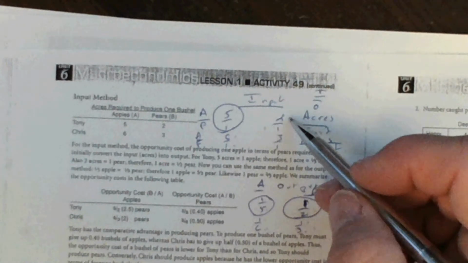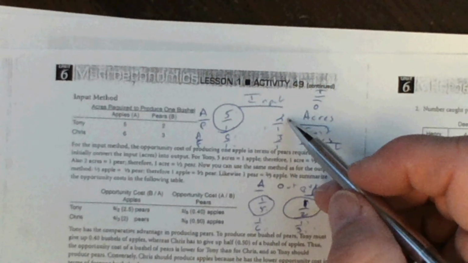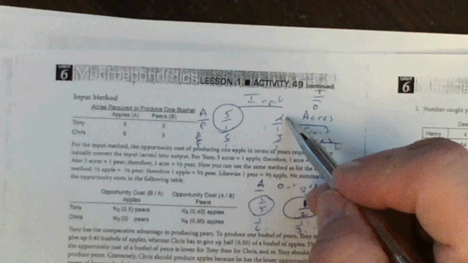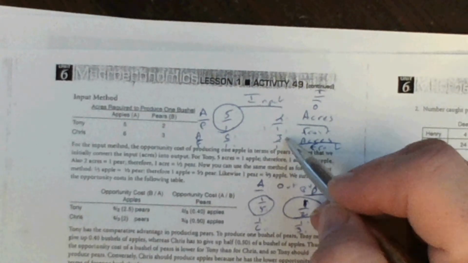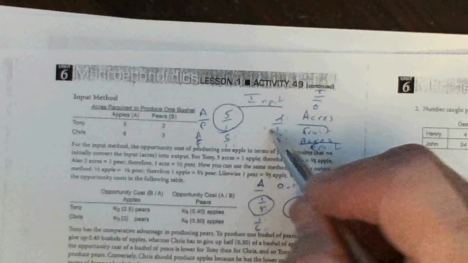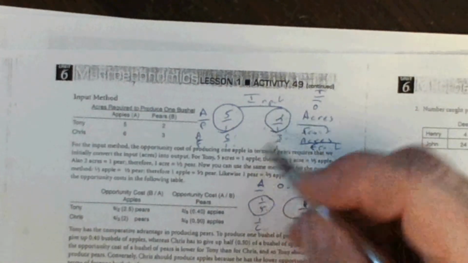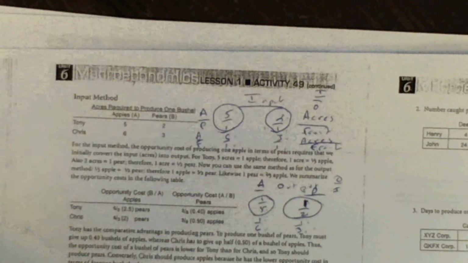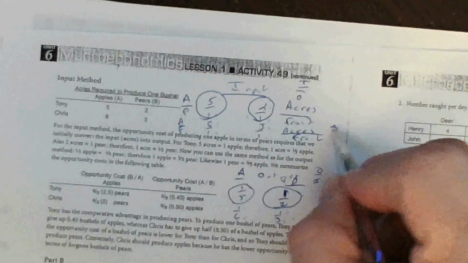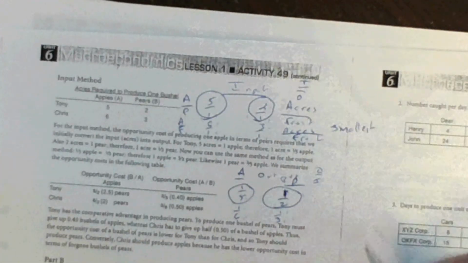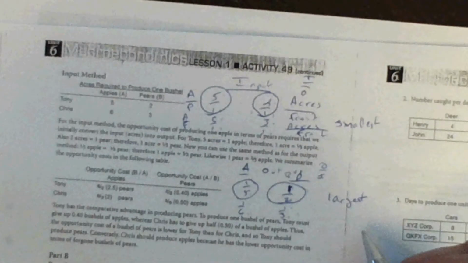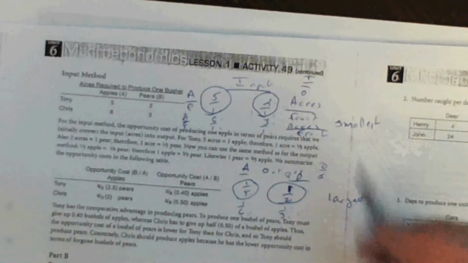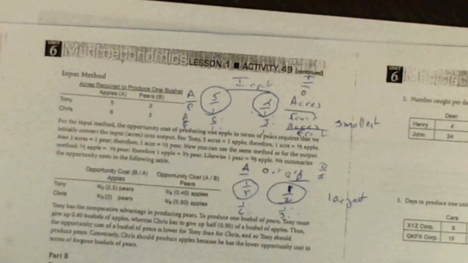When it comes to pears, Tony can produce, with 2 acres, 1 ton of fruit, but Chris needs 3 acres to produce 1 ton of fruit. So Tony can produce the fruit with less resources. He's got the absolute advantage. So you pick the smallest number from an input table, but the largest number from an output table, in order to determine absolute advantage. So that's a review of what we've been doing so far.